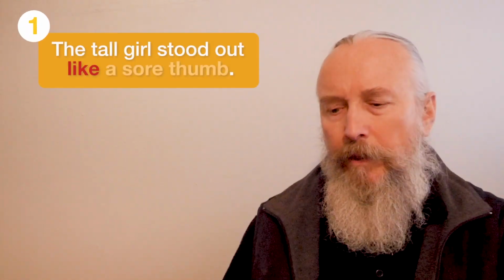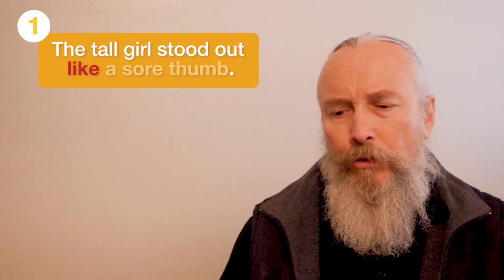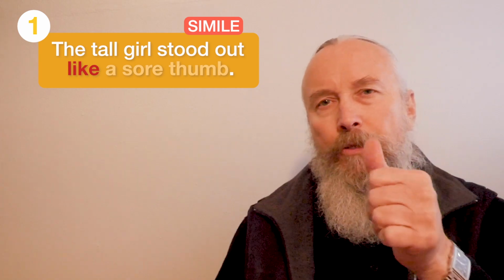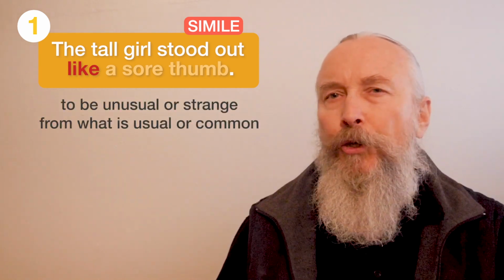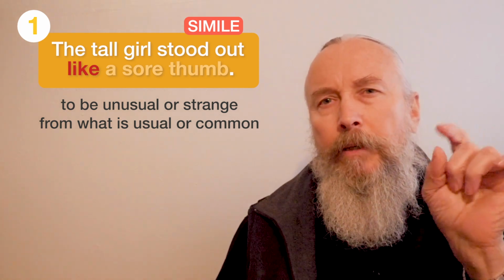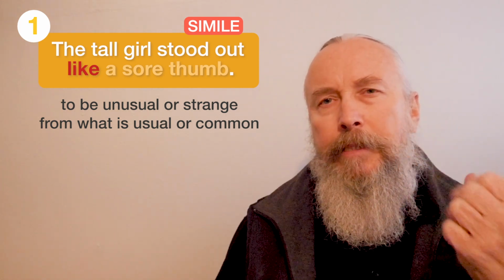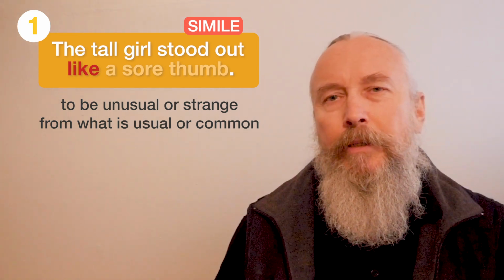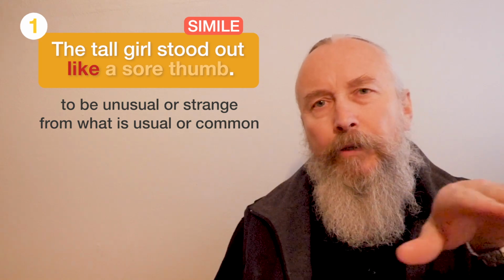The first one. The tall girl stood out like a sore thumb. Sore thumb. So imagine like you were putting up a picture on the wall and you hit your thumb. Thumb is all red. It stands out from the other fingers. The tall girl, she stood out from the rest of the girls.